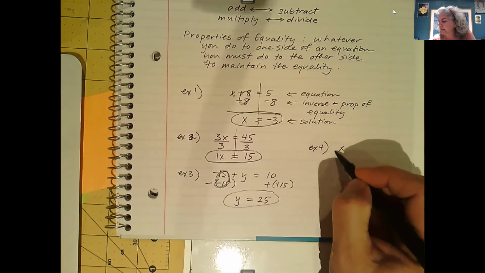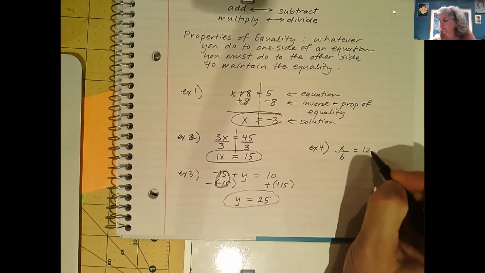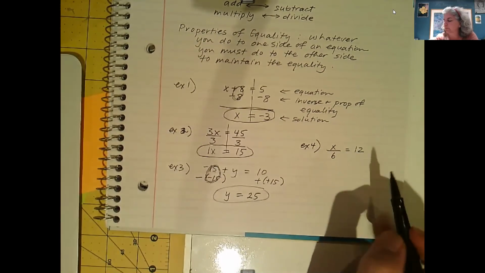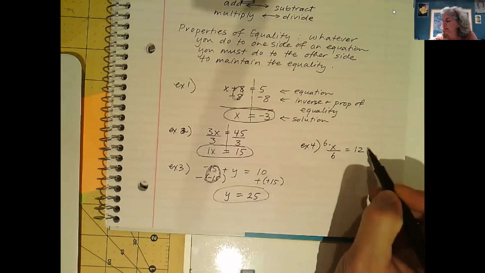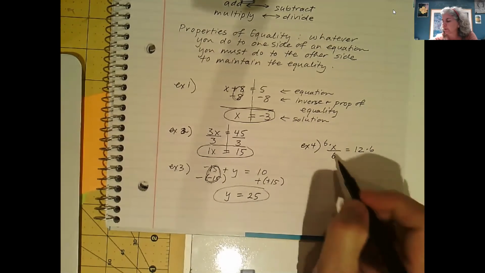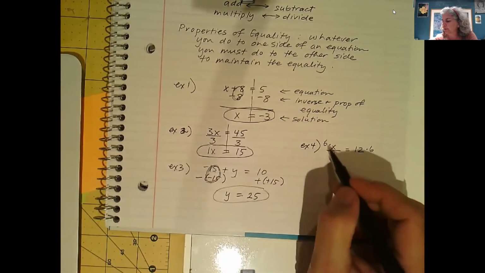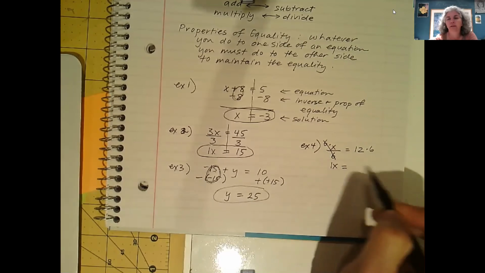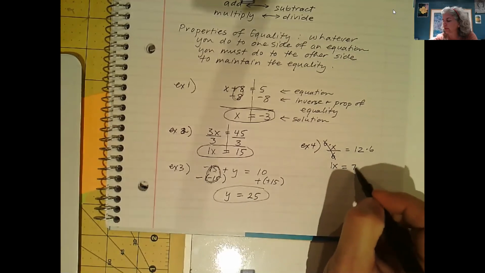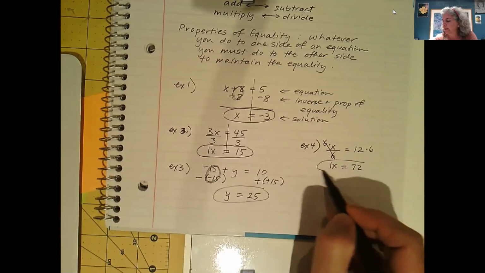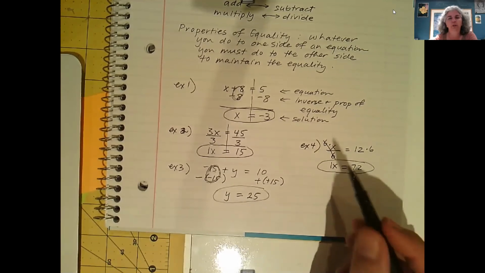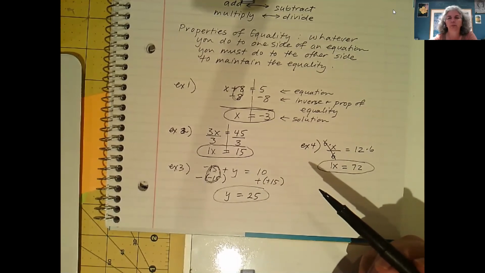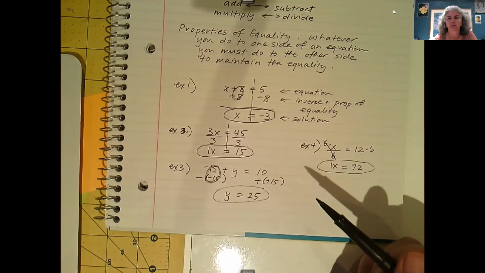All right, let's squeeze in example 4 here. This is what we did in class. x divided by 6 equals 12. So here I'm dividing by 6, so the inverse operation would be multiply by 6. I'm going to multiply both sides by 6. And so now I'm going to simplify both sides. 6 divided by 6, that goes to 1. 1x is the same as x. And 12 times 6 is 72. And that is my answer. You don't have to put the 1 in front of the x. You can, it doesn't matter. Typically we don't, but it's okay if you do.